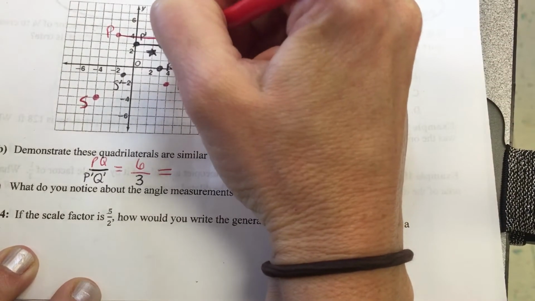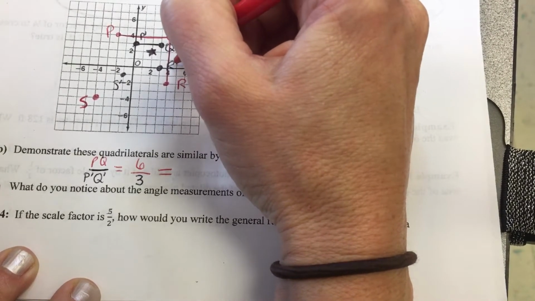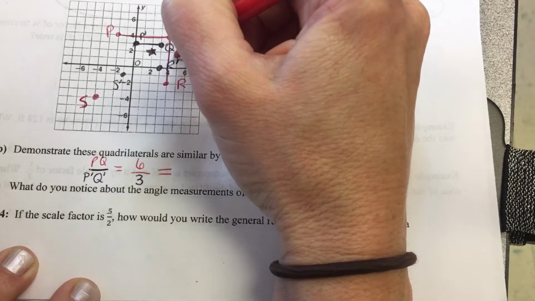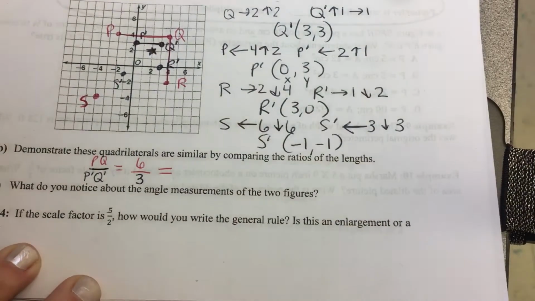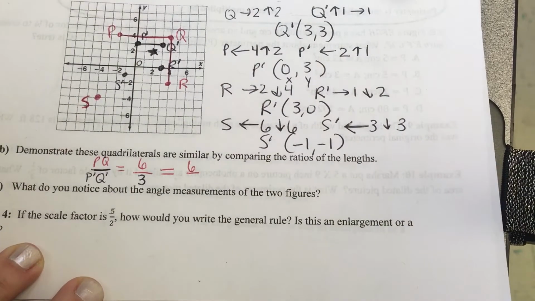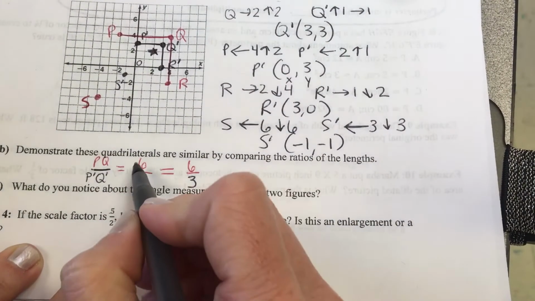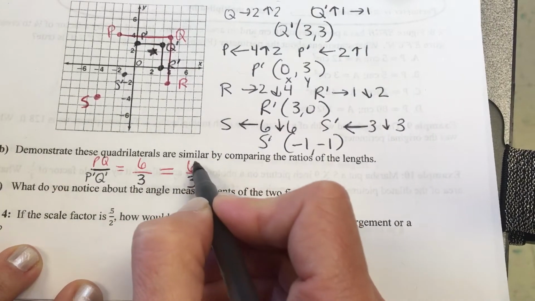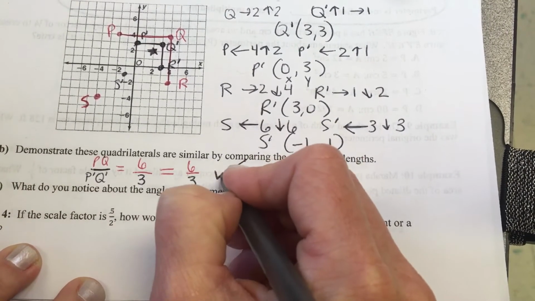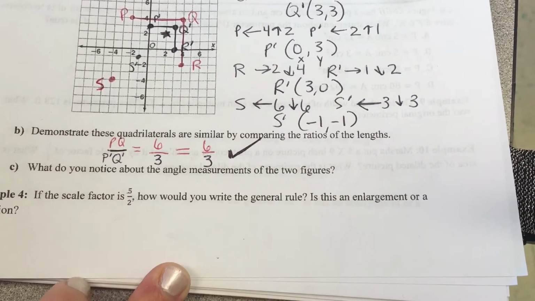Okay. And let's do one more set of sides. You got to find ones that are straight lines. Okay, how long is it from Q to R? Six. Okay, and how long is it from Q prime to R prime? 3. Okay, and what's 6 divided by 3? 2. Okay, so that matched up, okay?